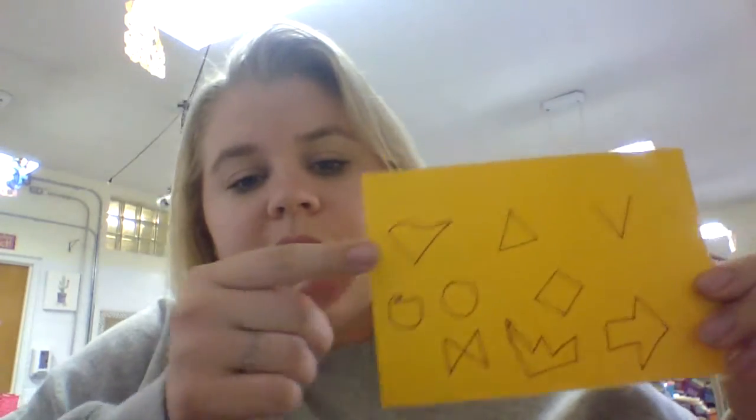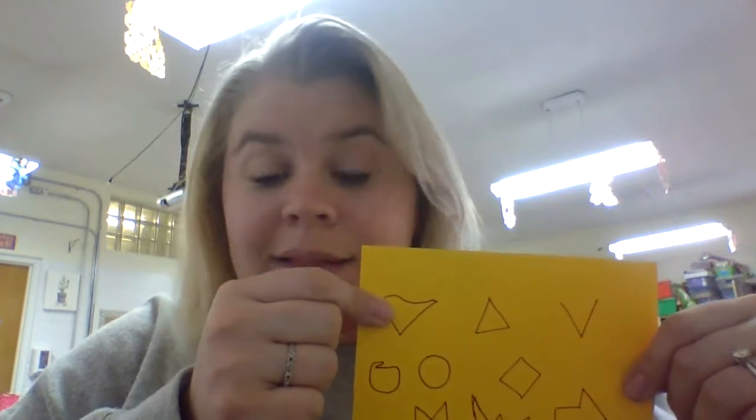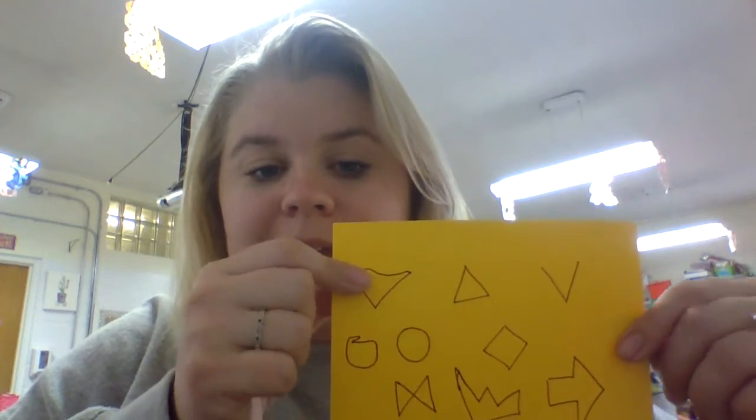Okay. So this one. So let's see. Is it closed? Sure, there's no gaps. But are all of my lines straight? This has a curve to it. So this cannot be a polygon because it's not all straight line segments.